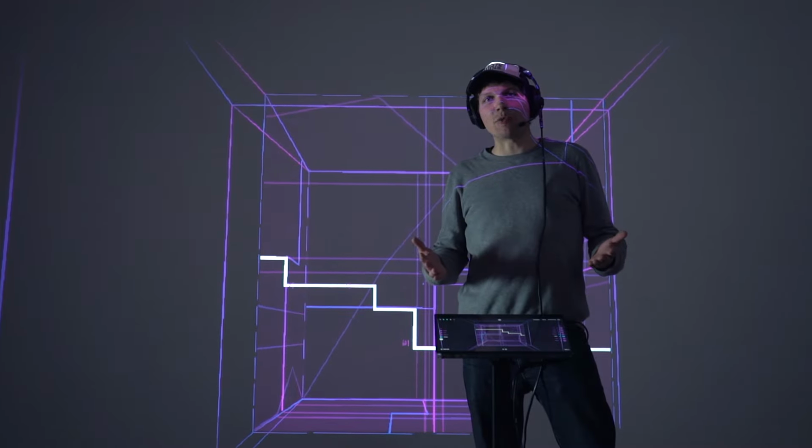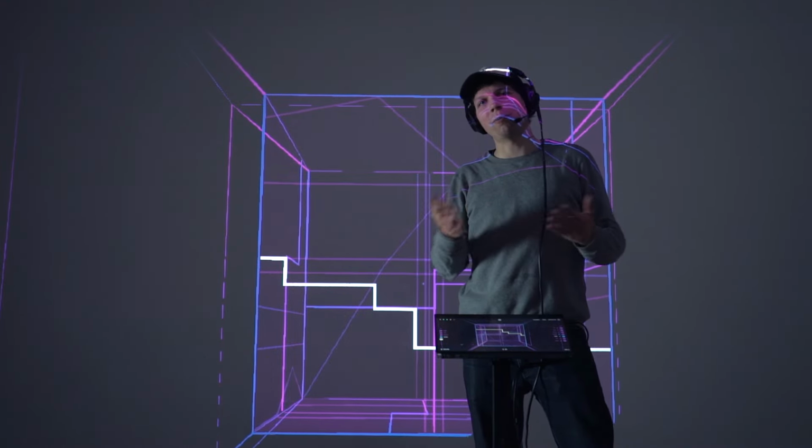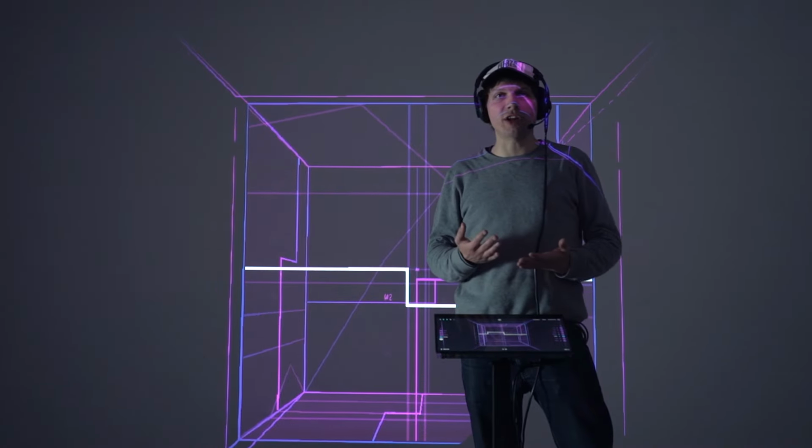So you see me, I'm right back in the Hypercube and just finish with some little session of the loop I did. I hope you enjoyed the video.